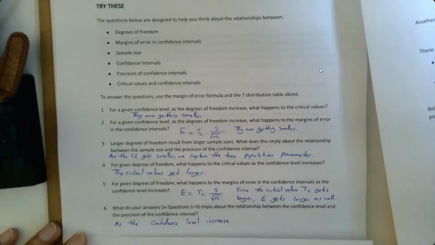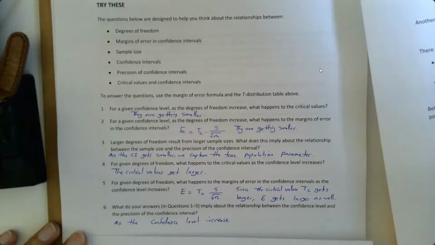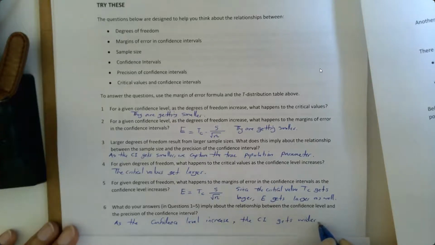So as those percentages get larger and larger, we saw that the confidence interval gets wider, not narrower, so we get less precision.